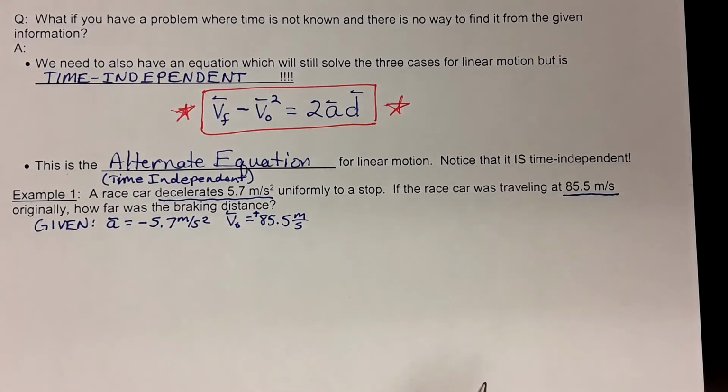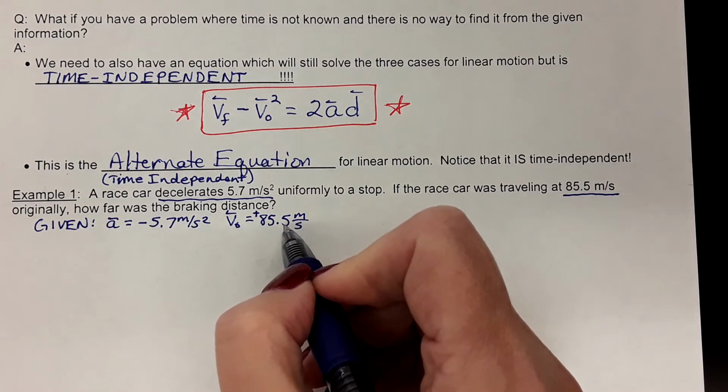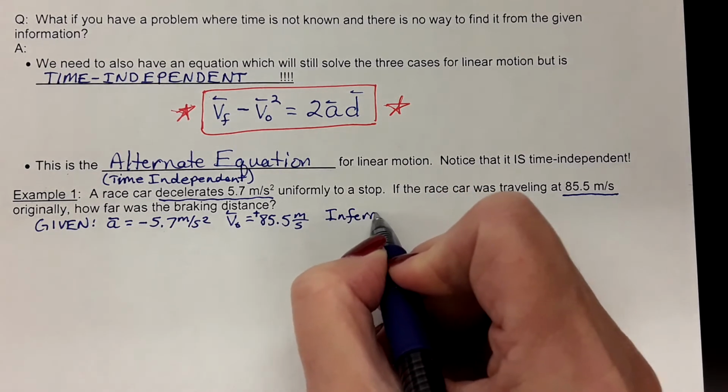Now, I don't see any more numbers. Okay, so we've gotten all the numerical information identified correctly. Now let's go to the inferred information.